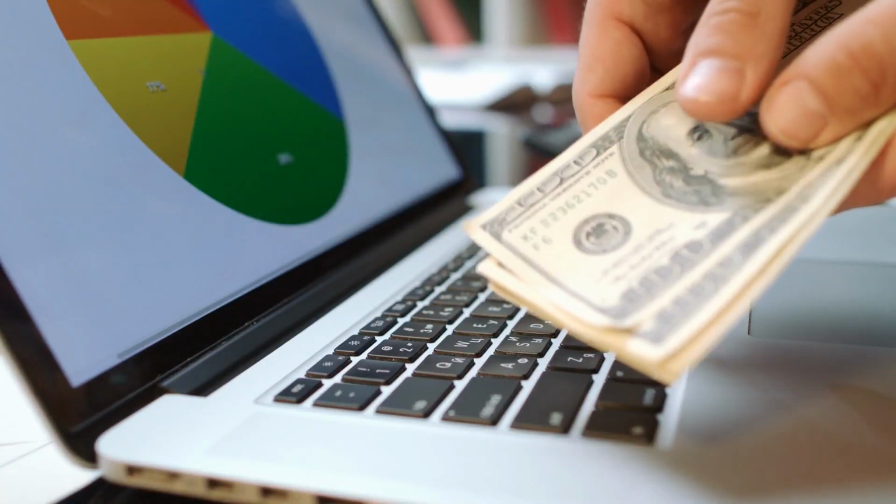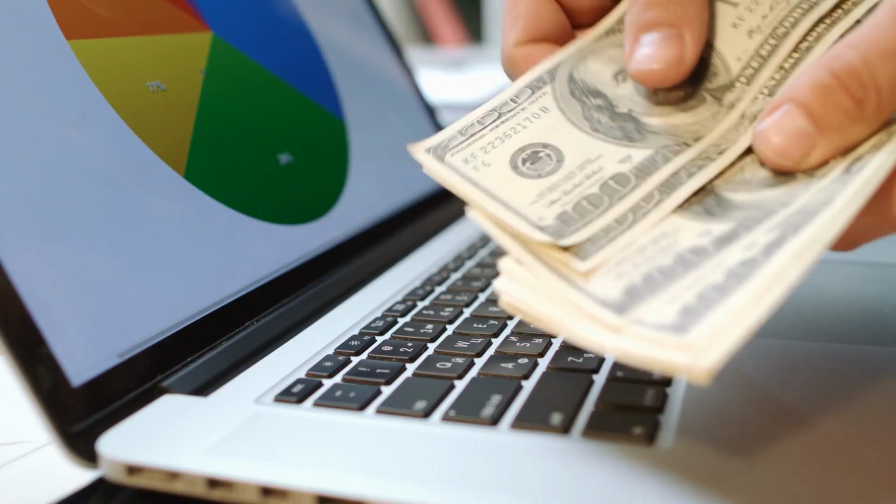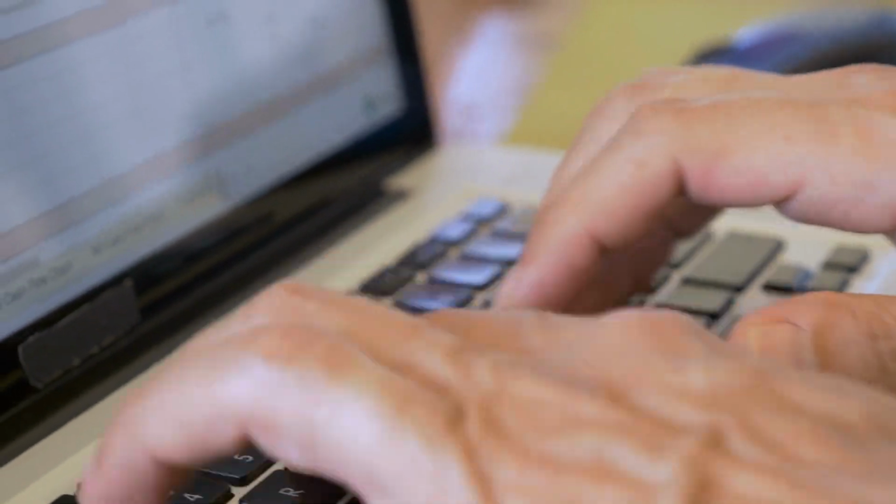Now, is this the most ideal? No, I would say it's the least desirable of all of these 5, but it is an option because it doesn't require any marketing, and the fees for things like Upwork and Fiverr are relatively low compared to what you'd have to pay to get clients on your own.